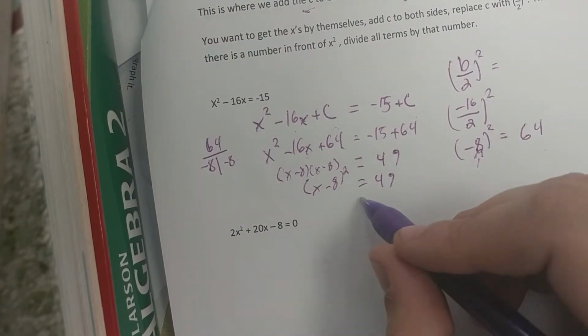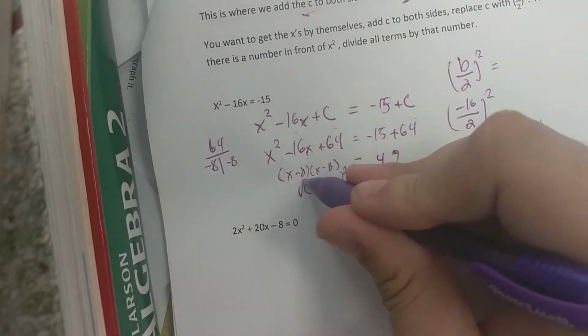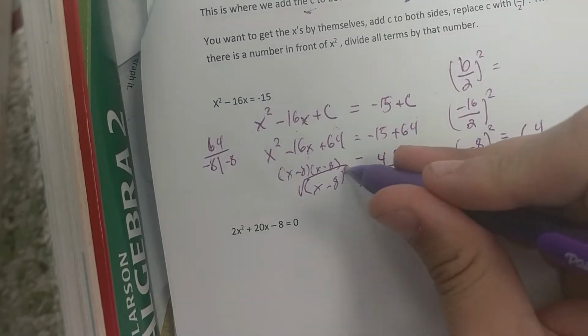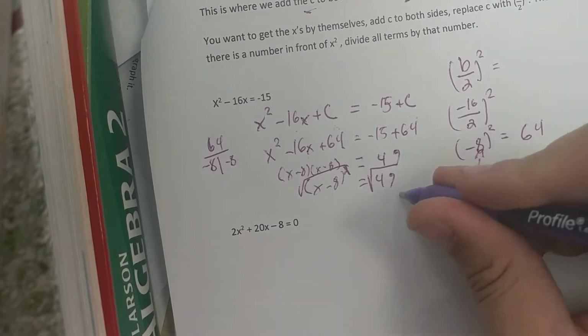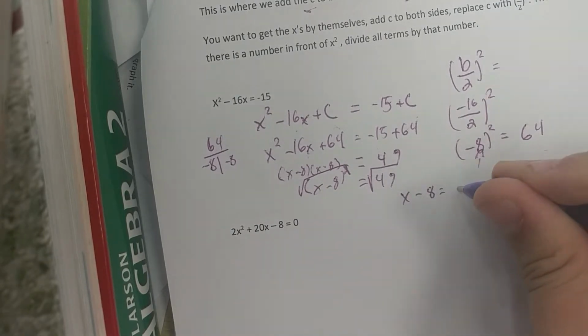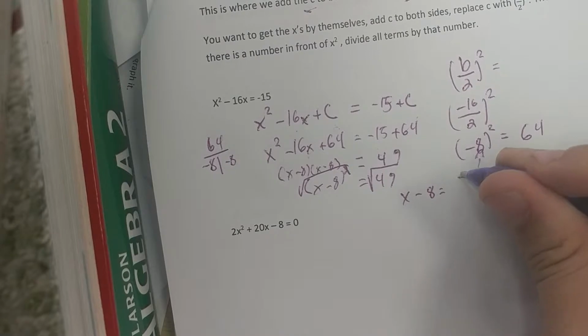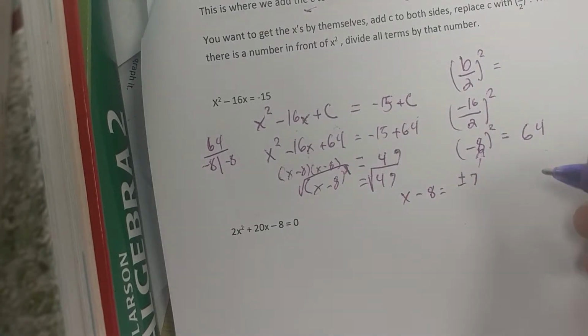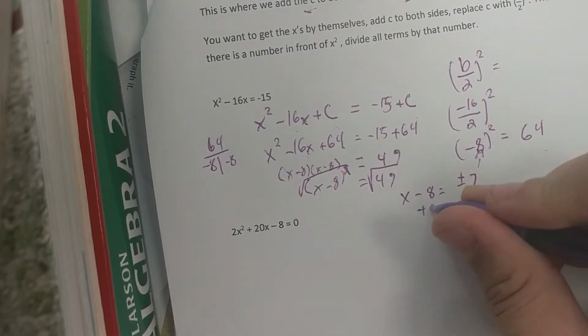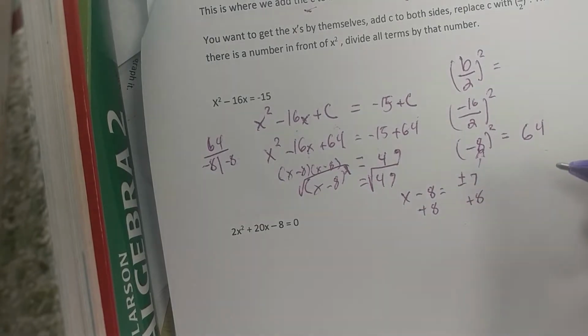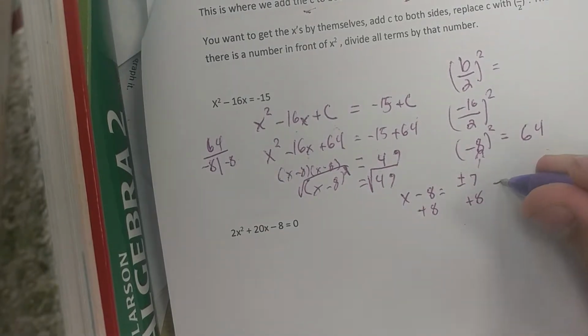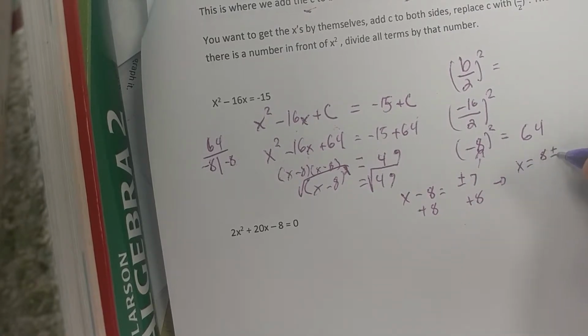All right, at this point, I have to square root both sides, to get rid of this square right here. X minus 8 equals, the square root of 49 is plus or minus 7. We're not done. Plus 8, plus 8. And I'm going to draw it over here. You have x equals 8 plus or minus 7. You're also okay to write x equals plus or minus 7 plus 8.